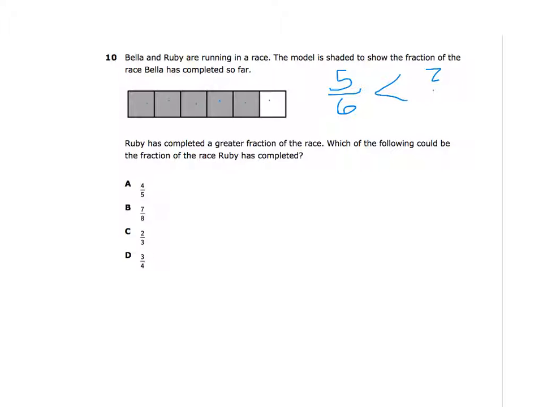So here we're going to do 5/6 compared to 4/5. And we need to figure out if it's greater than, equal to, or less than. So remember, the first thing I did was I found a common denominator, which is the standard way to do it, and the easiest way to find a common denominator is to multiply the denominators together. So 6 times 5 is 30, so I have to do the same thing to the top.